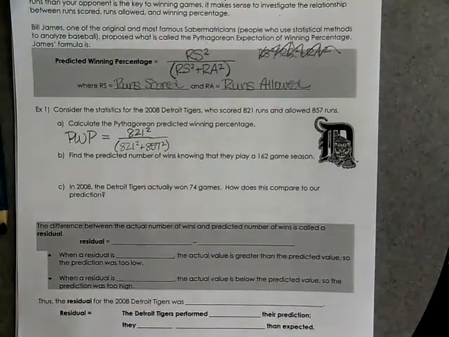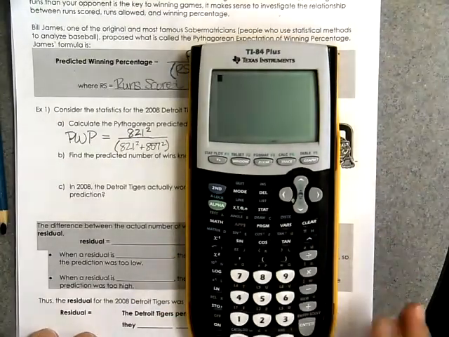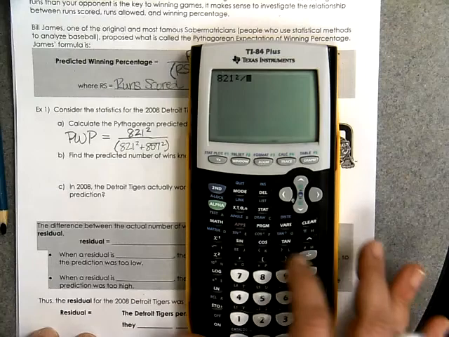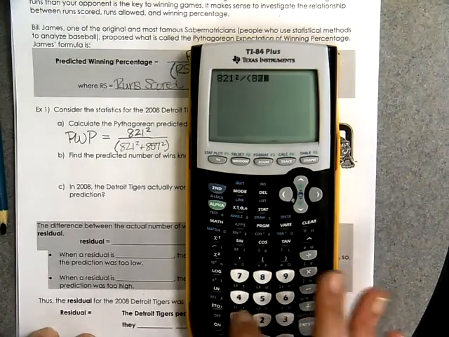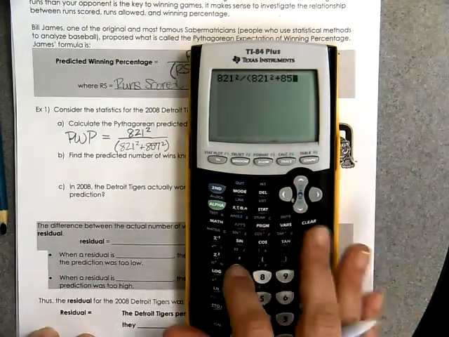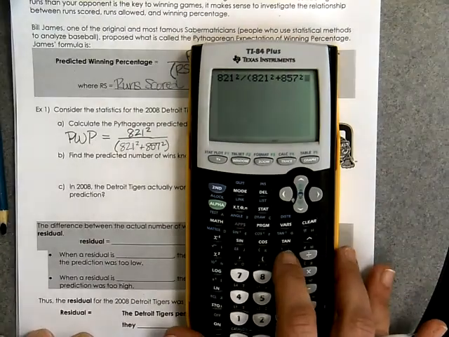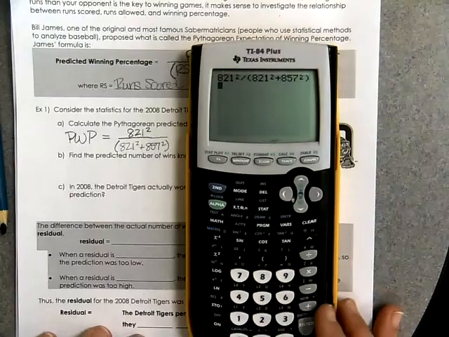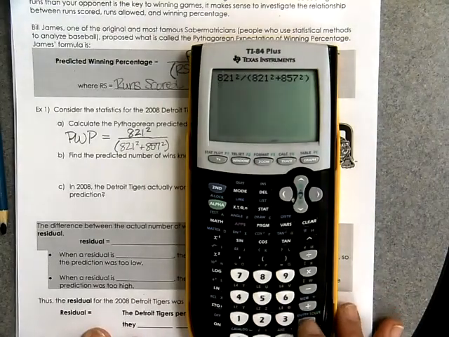And then we can just put that in the calculator and calculate. So 821 squared divided by, open parentheses, 821 squared plus 857 squared. And I like to close the parentheses also, just for good measure. Okay, so that's what it should look like.